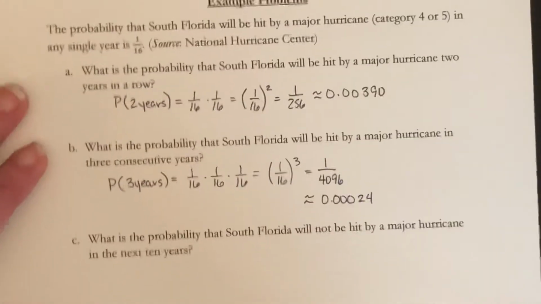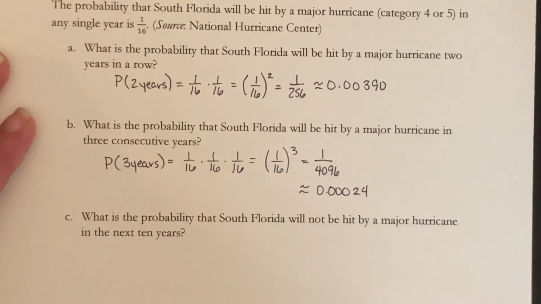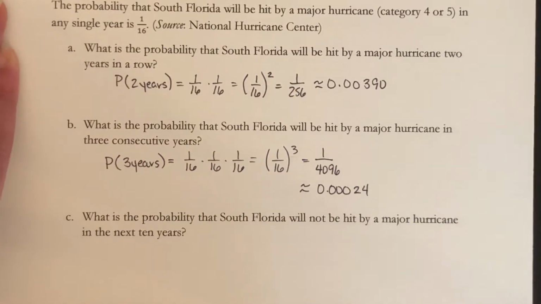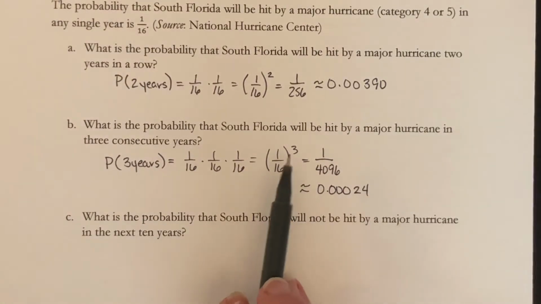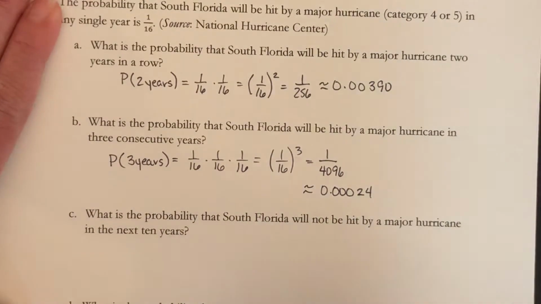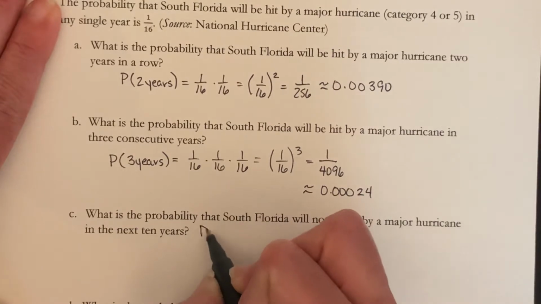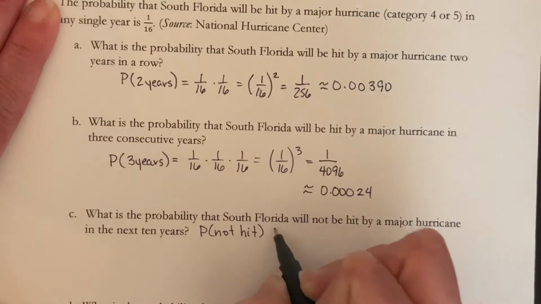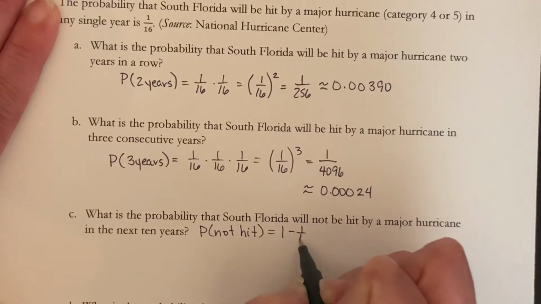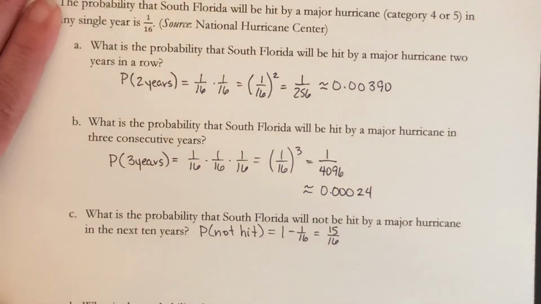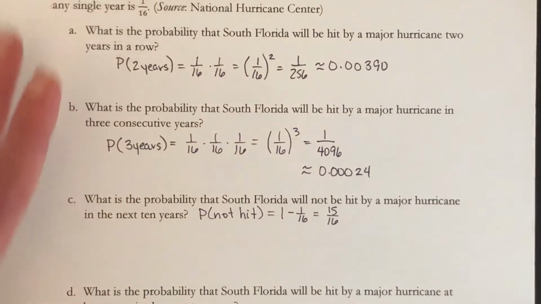Okay, so what is the probability that South Florida will not be hit by a hurricane in the next 10 years? Well, the probability that you will be hit in any given year is 1/16. So the probability that you're not hit in any year would be 1 minus 1/16, or 15 over 16. So that would be the probability that you're not hit in any one year.